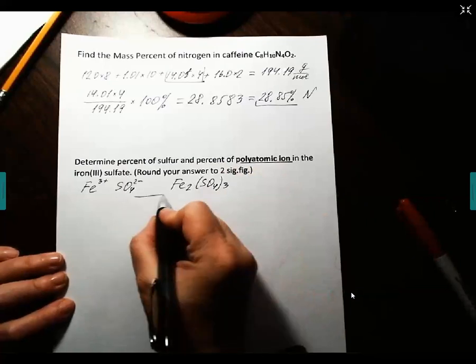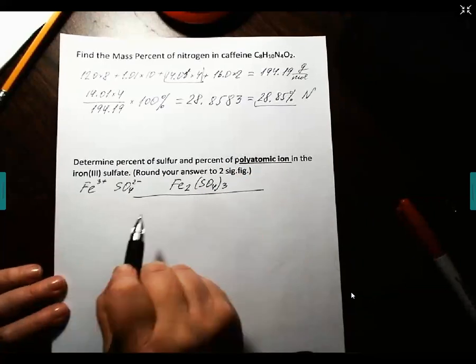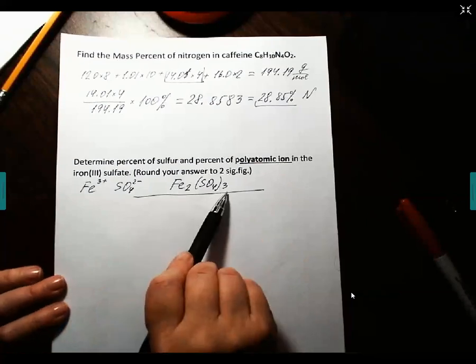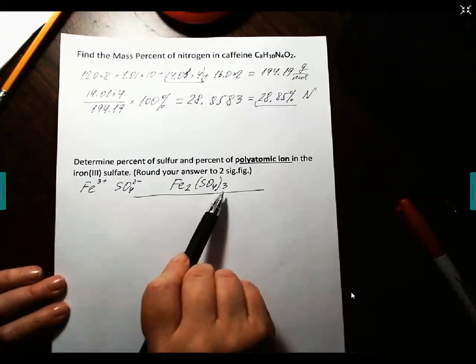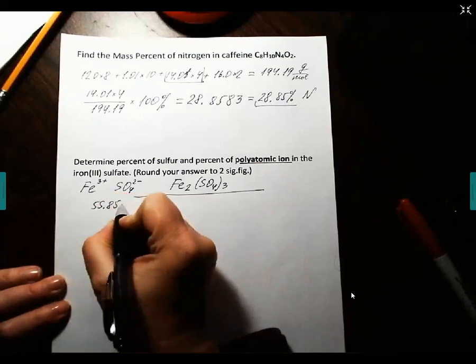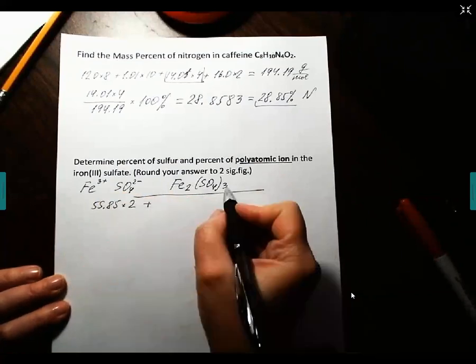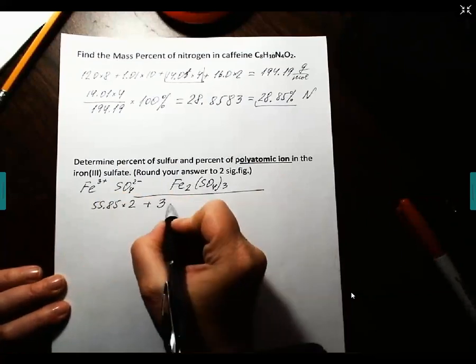So this is our formula unit, it's an ionic compound, and we need to calculate its molar mass. So it's going to be 55.85 times 2 for iron, plus, and now we have 3 sulfate ions.